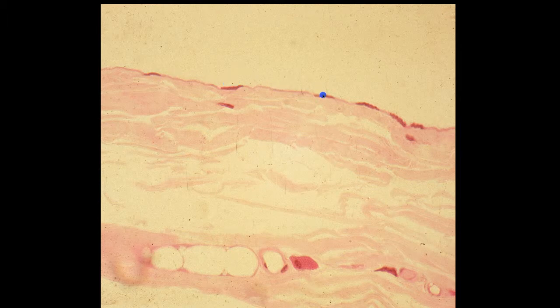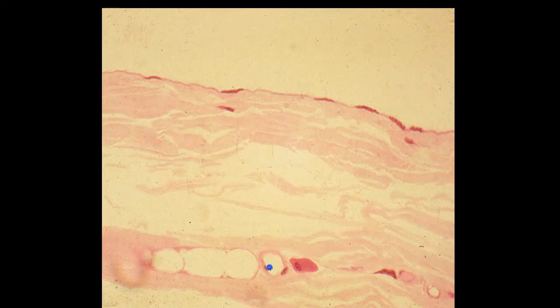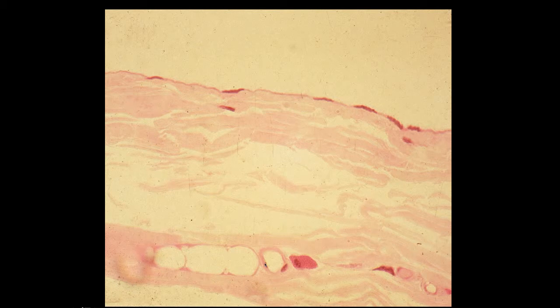This is a section through mesentery, and this simple squamous epithelium on this mesentery sheet is given the special name mesothelium. You can also note a simple squamous epithelium that lines blood vessels. You can see that here, and you can see a little bit of it here and here. When the simple squamous epithelium lines blood vessels, we give that the name endothelium.